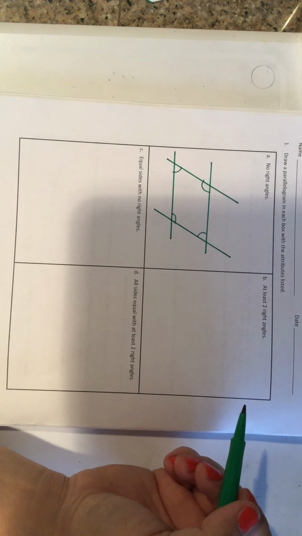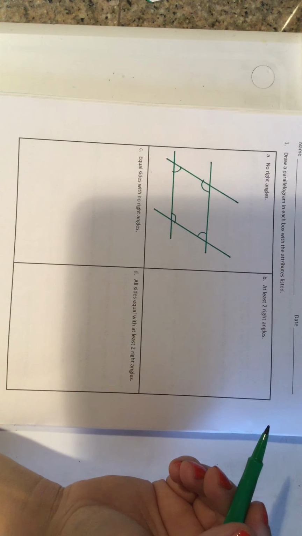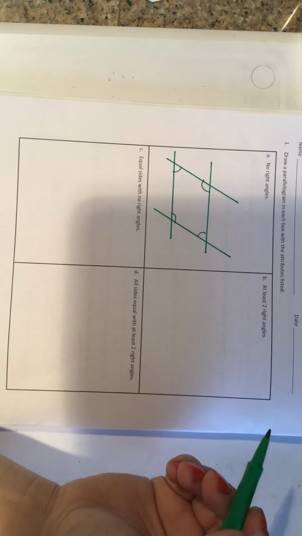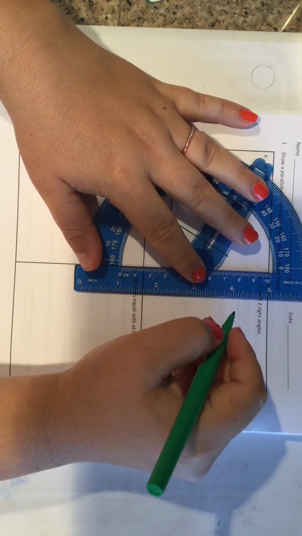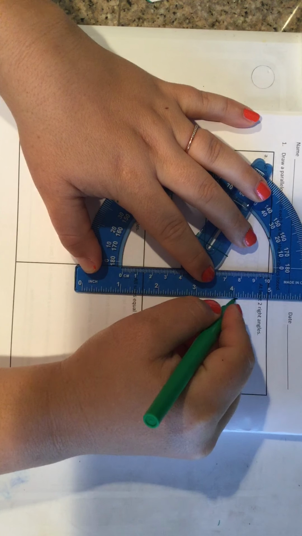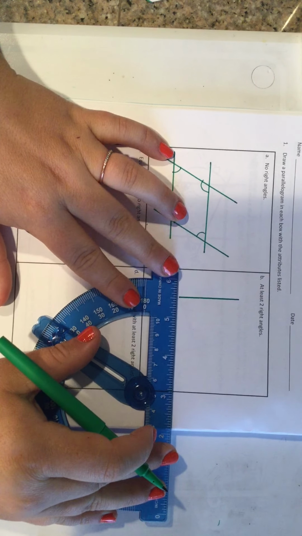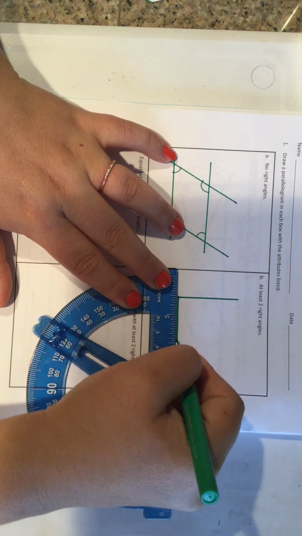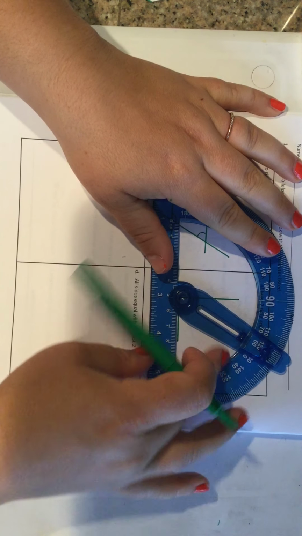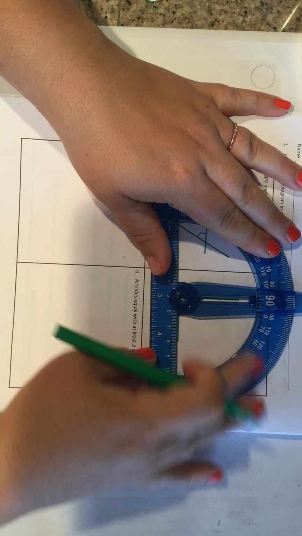Now this one, we have to have at least two right angles. That means a right angle, okay, this is a right angle. And if you measure, you're going to get 90 degrees here for your right angle.